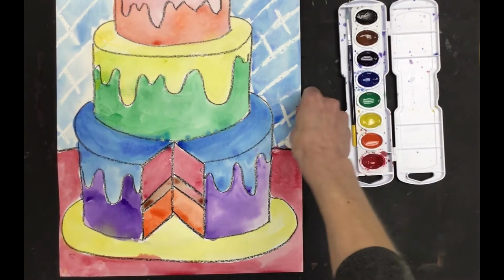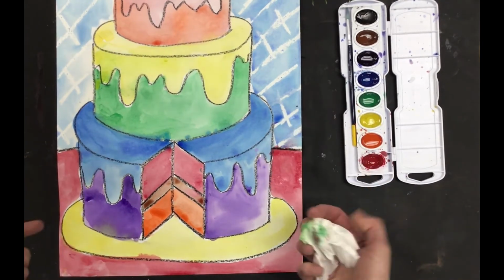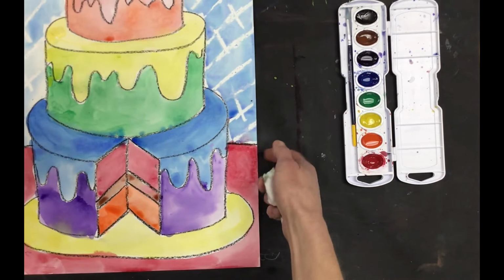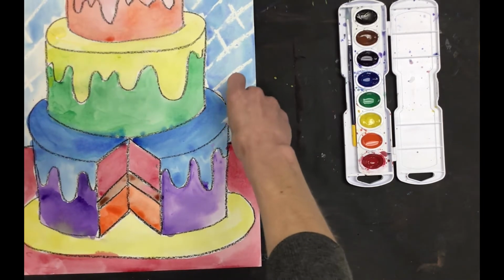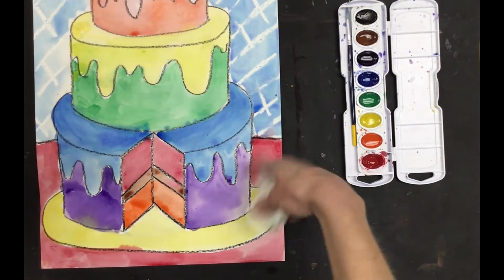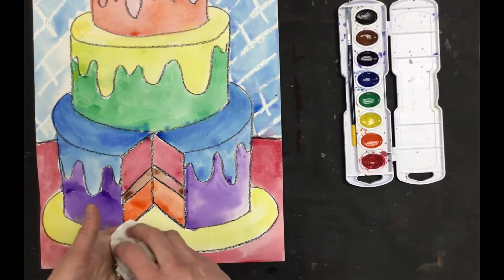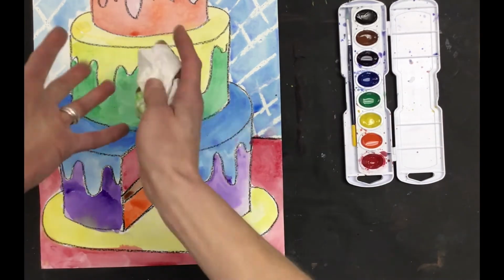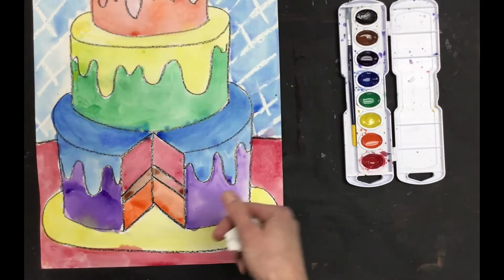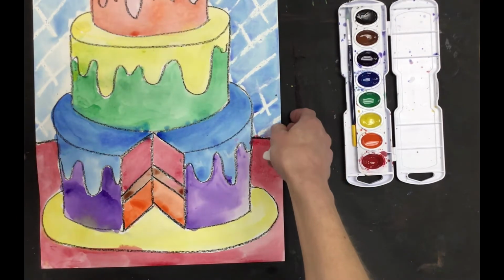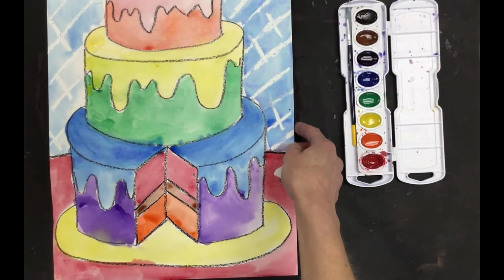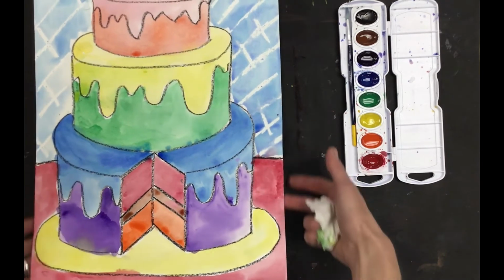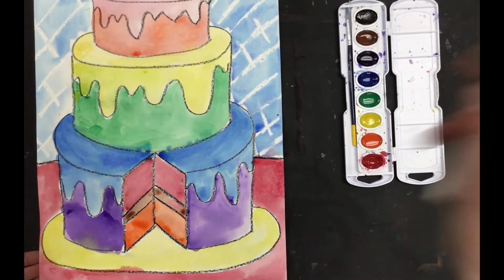If you have any parts that are kind of bleeding into other parts like I did, I just took that paper towel and I just kind of blotted it up a little bit. If you need to add some more color in, you can. Don't wipe it, because wherever you wipe, it's going to follow that paper towel, so be really careful. Take this and put this off to the side, and we will continue with this tomorrow or another art time.